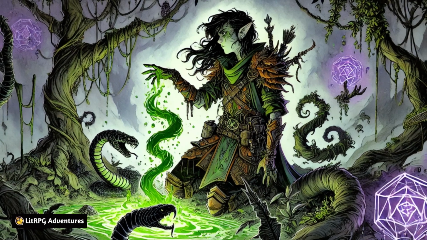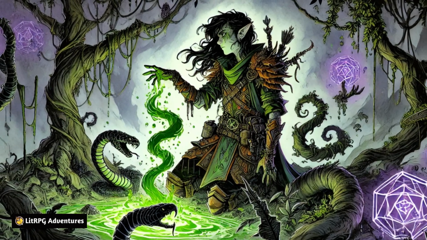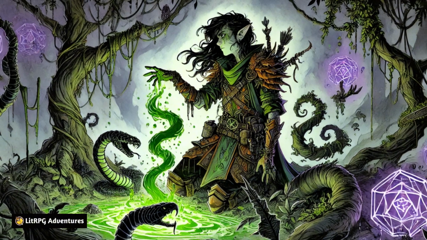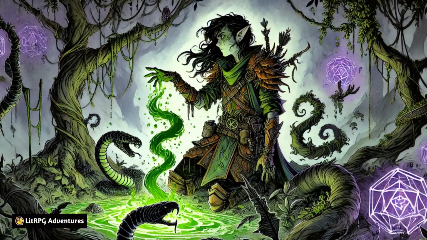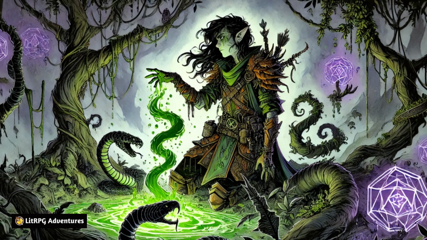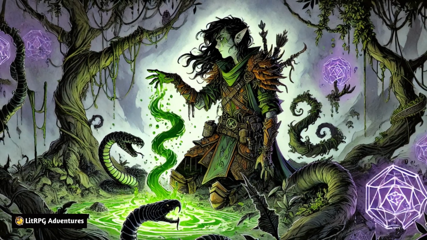And absolutely revise after the session. Get feedback from your players. What felt challenging in a good way? What felt unfair? What was surprisingly easy for them? Crafting monsters is an iterative process. You get better with every experiment.